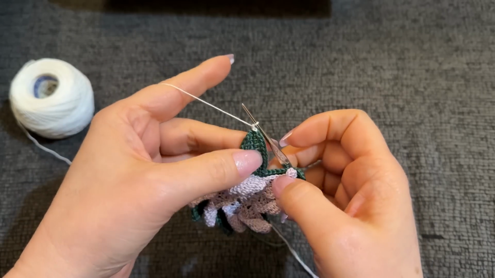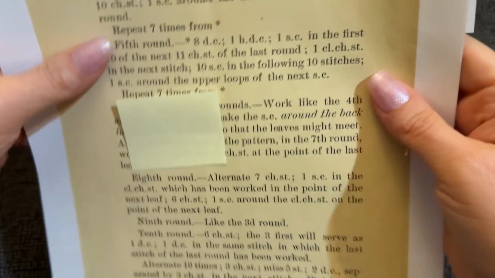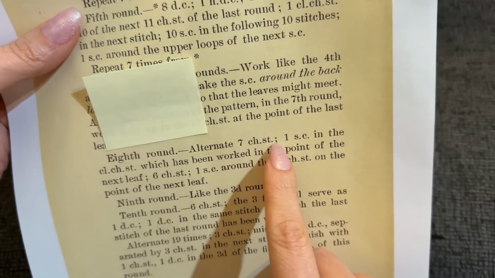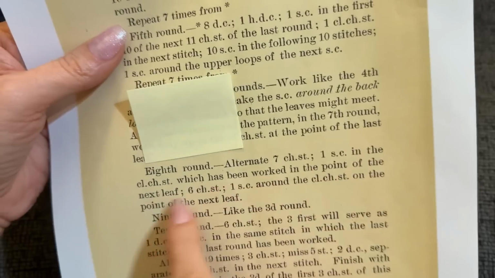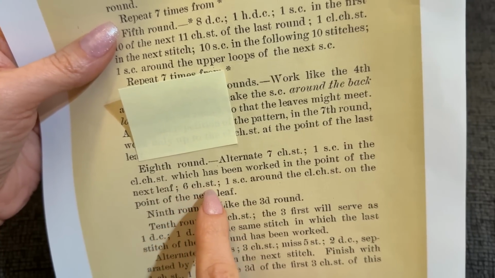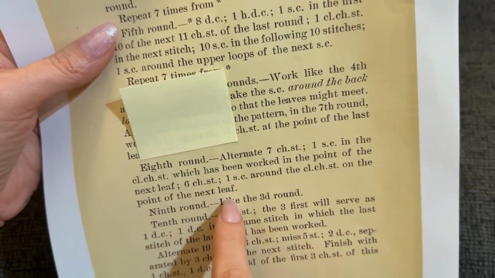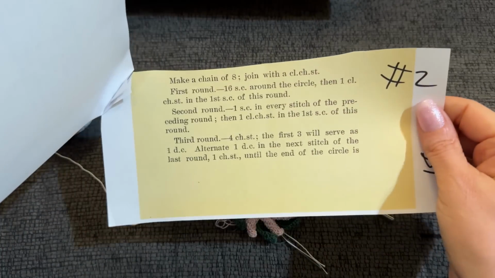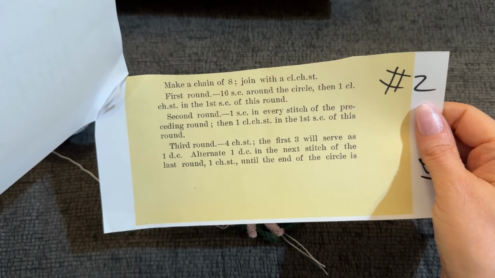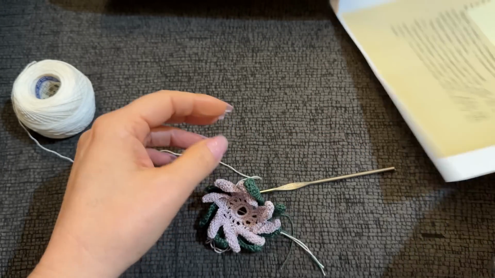And it says, I'll read it right here. 8th round: alternate 7 chain stitch, 1 single crochet in the closed chain stitch which has been worked in the point of the next leaf. 6 chain stitch, 1 single crochet around the closed chain stitch on the point of the next leaf. 9th round like the 3rd round. 4 chain stitch, the first 3 will serve as a... Oh. This is the 3rd round right here, this filet crochet bit.